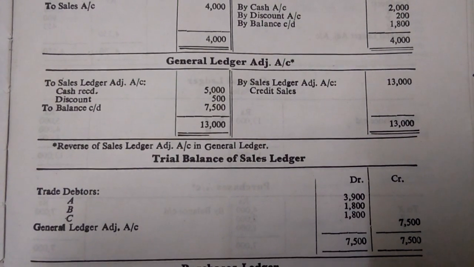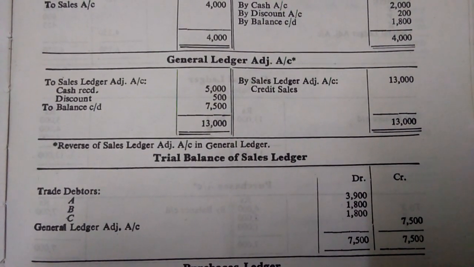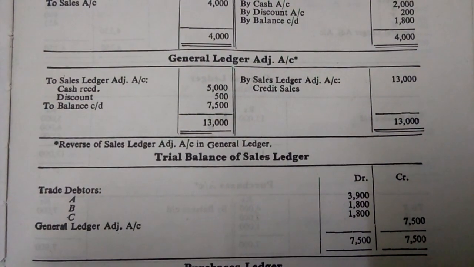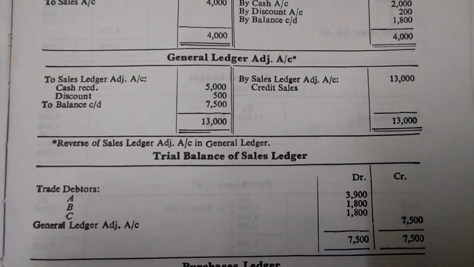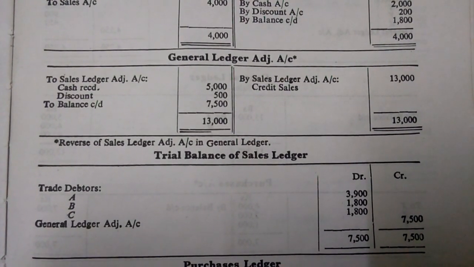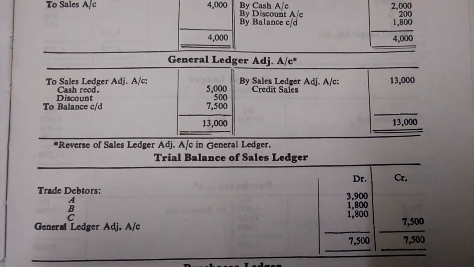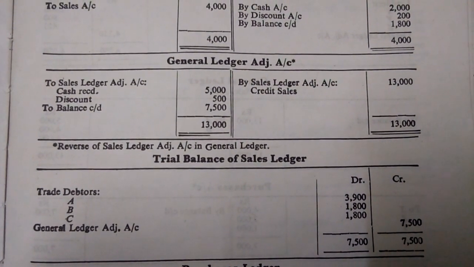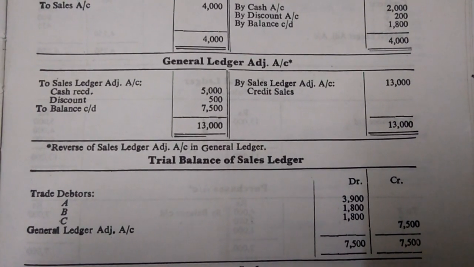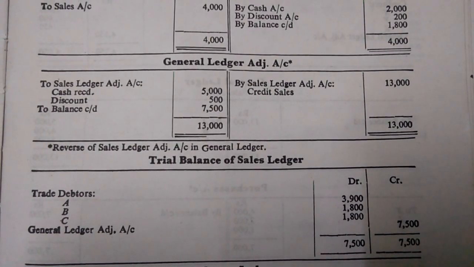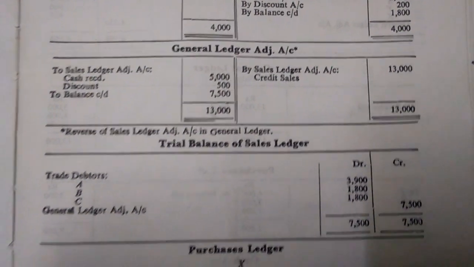Then finally here we prepare the trial balance. Total debtors A, B, C. These are debited 3900, 1800 and 1800. General ledger adjustment account 7500. So both sides are equal, that is 7500.